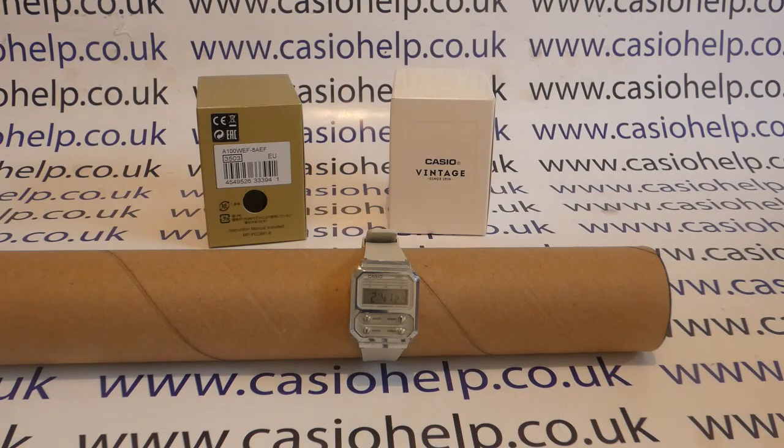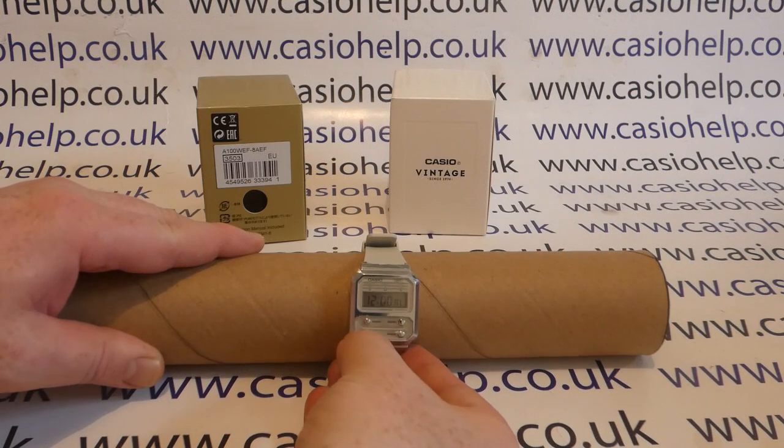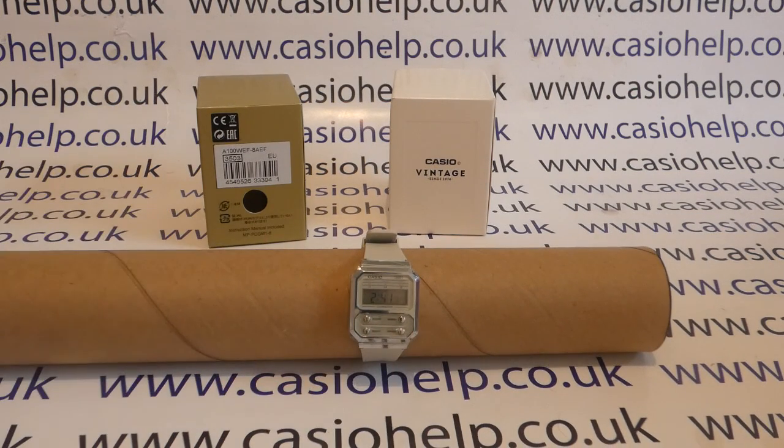So the bottom left button, button C, you press that 3 times to get to the time and date settings. So we'll do that now. 1 takes you to alarm, 2 takes you to stopwatch, 3 takes you to the time adjustment screen.